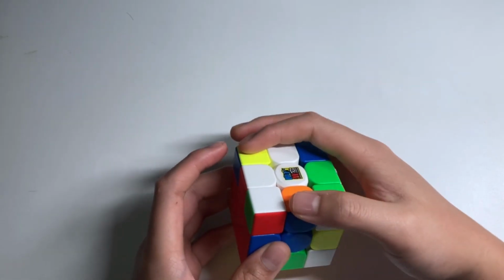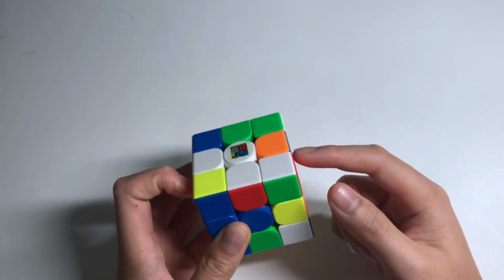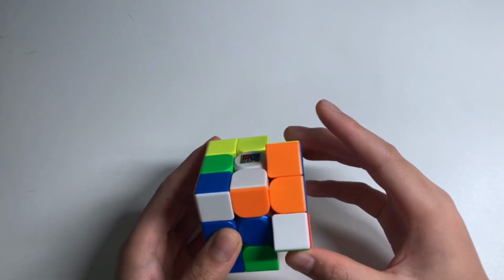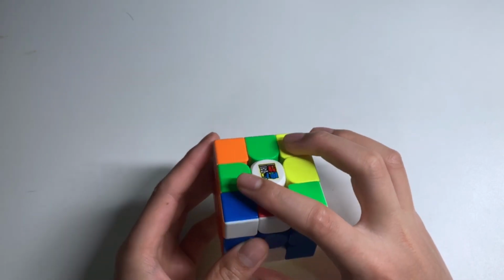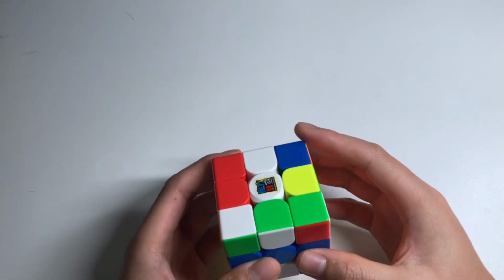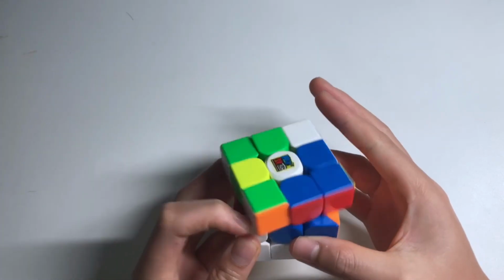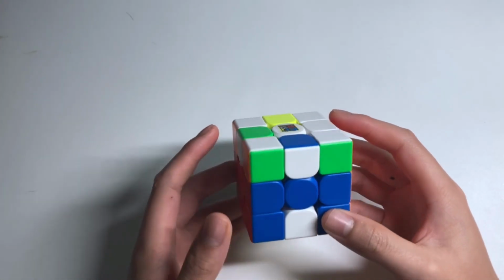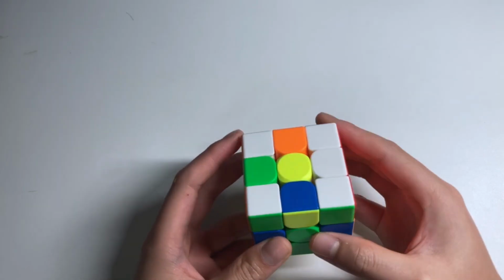But I also see that these two pieces correspond to each other, so if I move this over here, I could pair it up with a U prime after I restore this like that, and then I'll take it out and then insert, and then I see these two pieces. I'll just do the case for this like that, and then I'll just do the CMLL case like that.